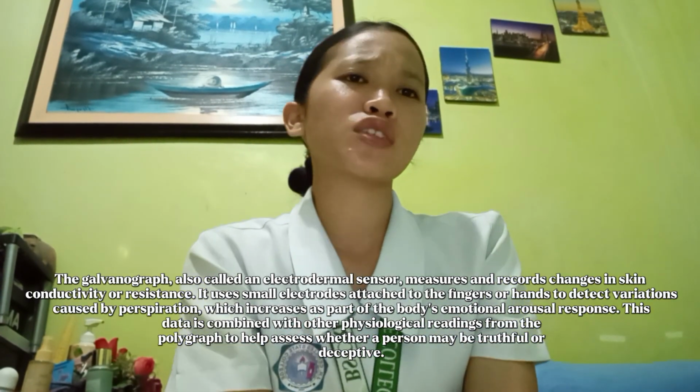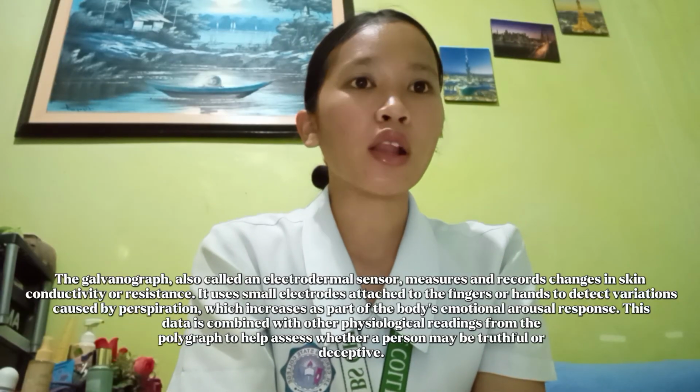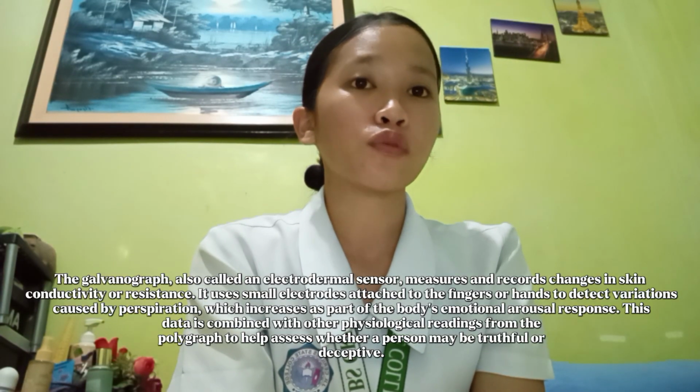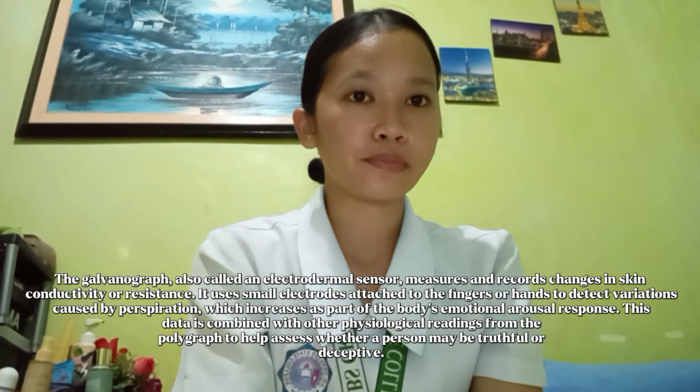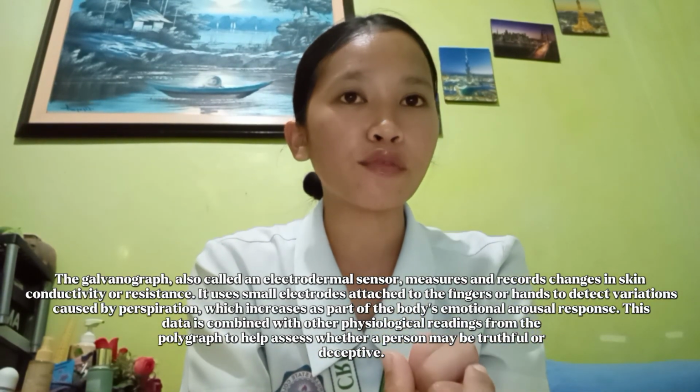This data is combined with other physiological readings from the polygraph to help assess whether a person may be truthful or deceptive. So this is what the galvanograph looks like. As we observe in the picture, this is the galvanograph.